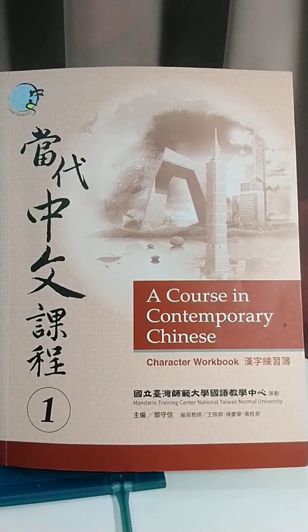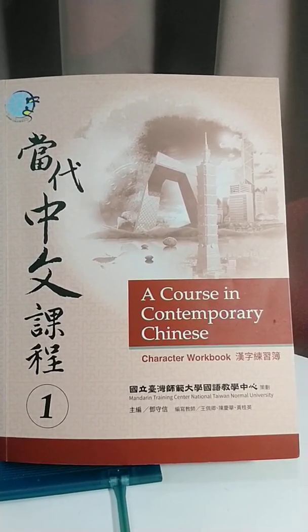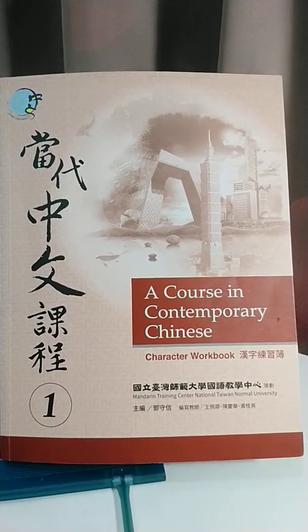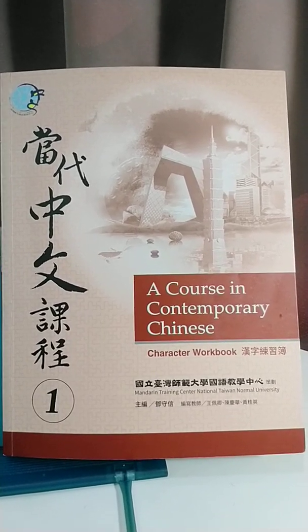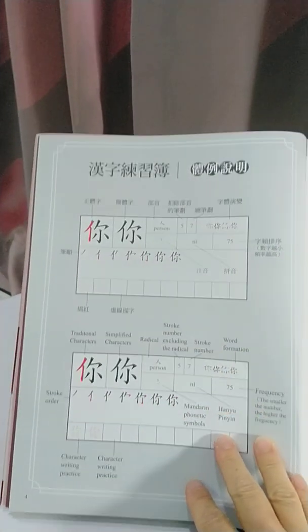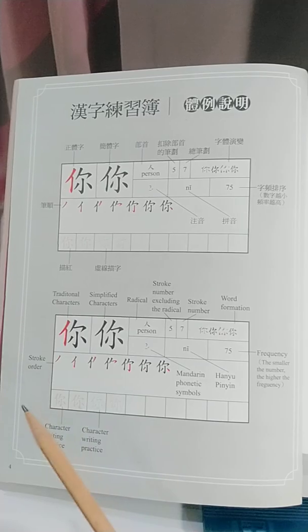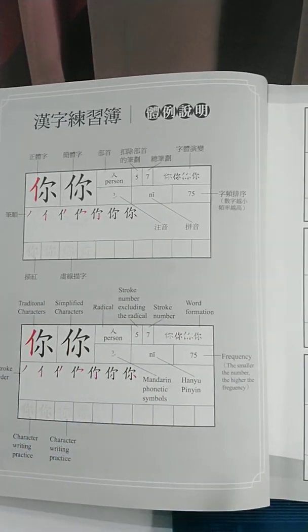Before you start practicing writing characters in this character workbook, I would like you to pay attention to a few things that would instruct you to take the best advantage of this workbook. Okay, first let's turn to this page that is after the content. And this is with all the instructions of what each box means in this big box of a character.